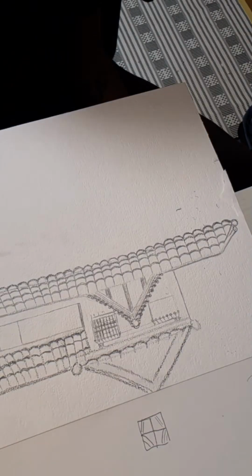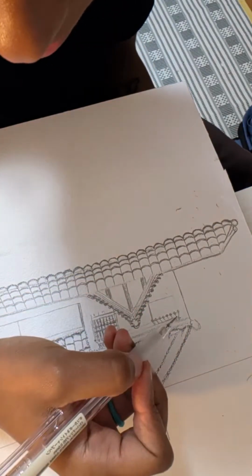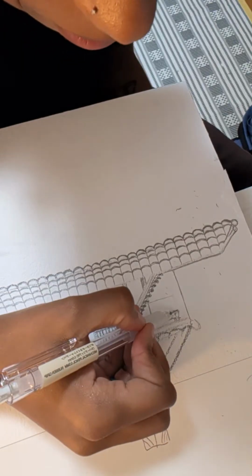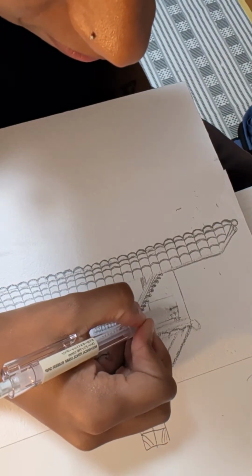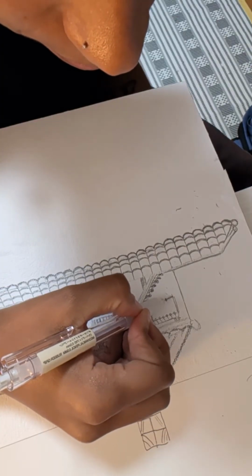Man. Okay. Sounds like we've reached a consensus. We're okay with the window where it is.